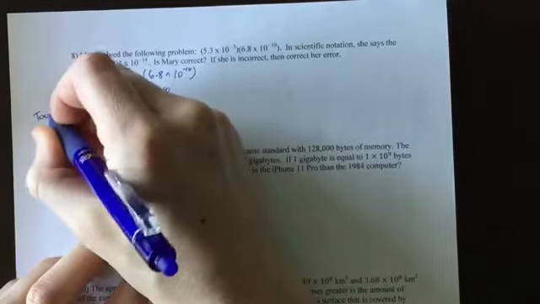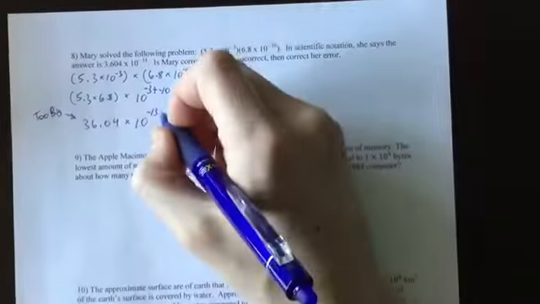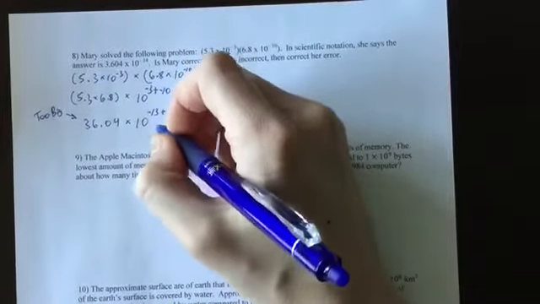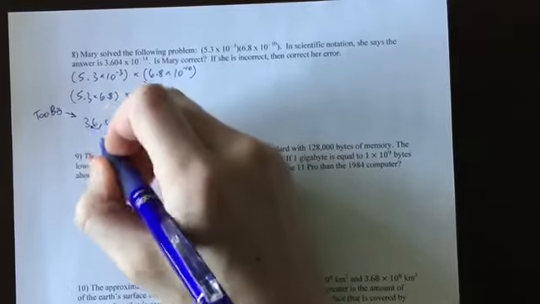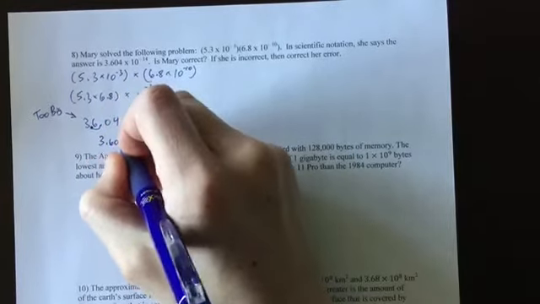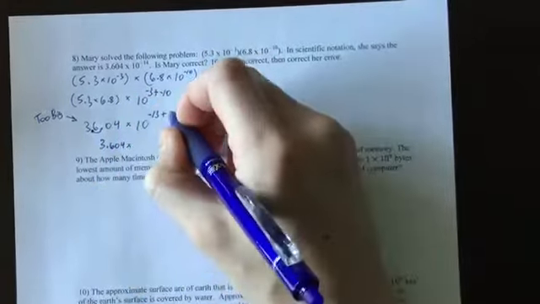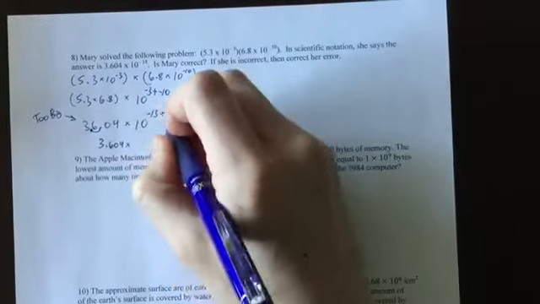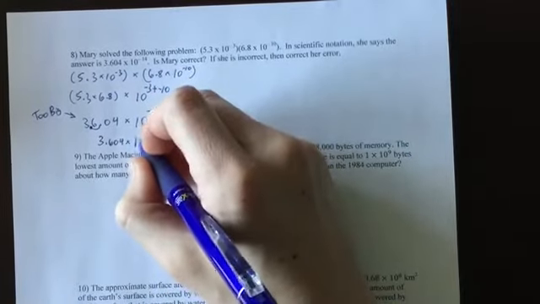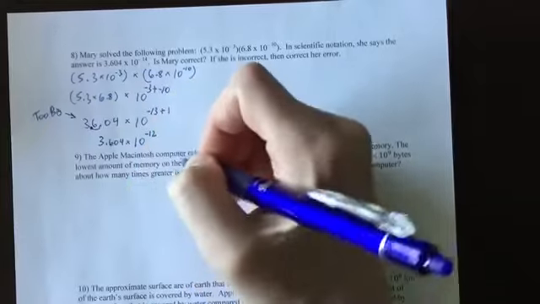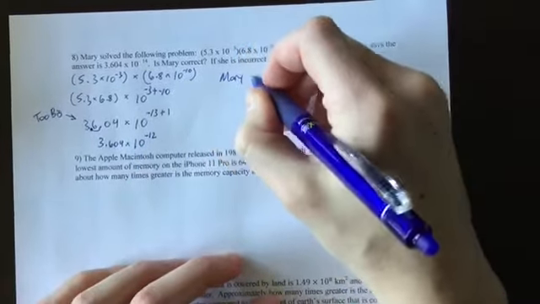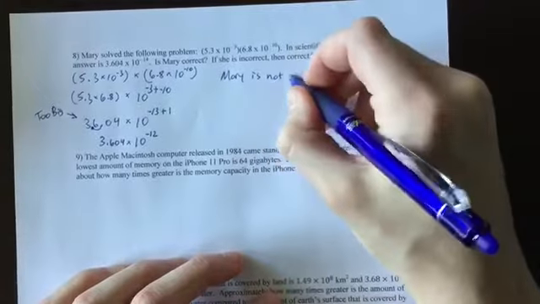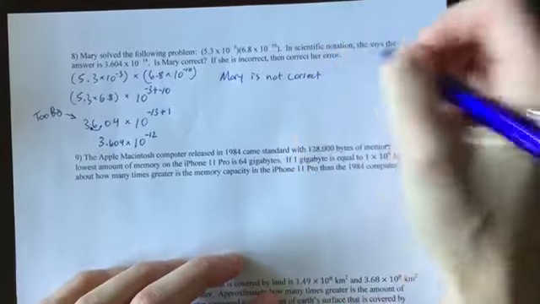That is too big. Big numbers, positive exponents. So we're going to have to add to the exponent, positive plus, and we move one space to make it 3.604. So since we move one space, we're going to add 1. Negative 13 plus 1 is negative 12. So Mary is not correct. Mary is not correct. Okay.